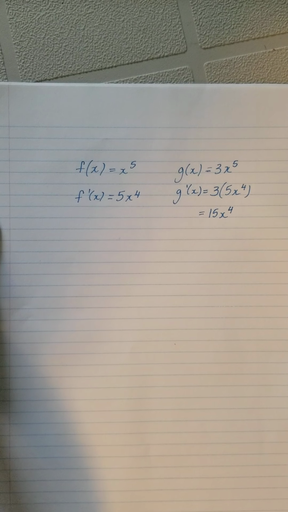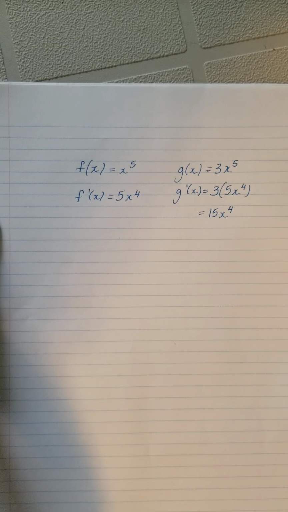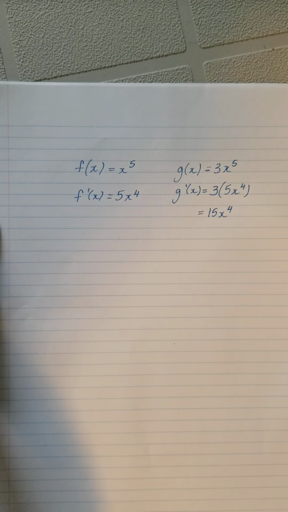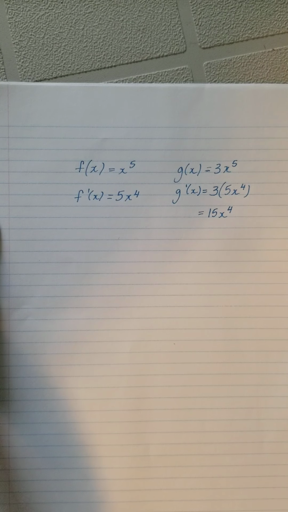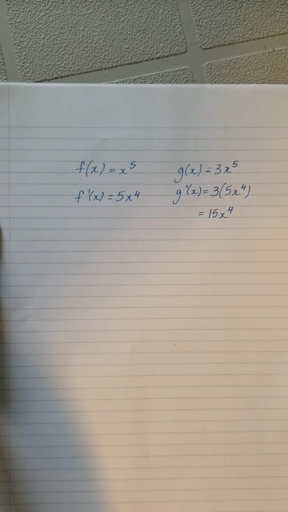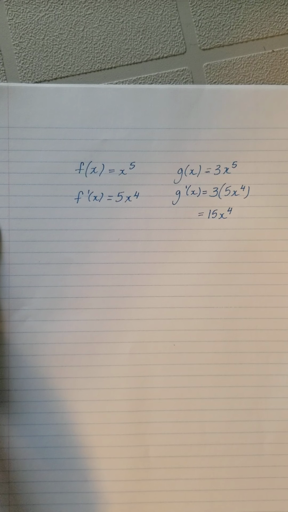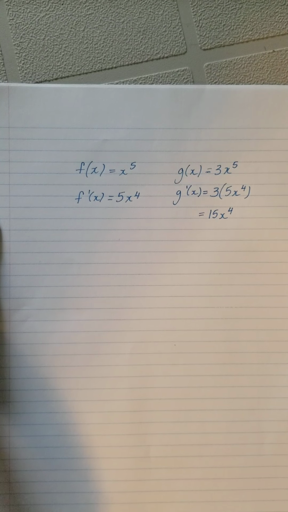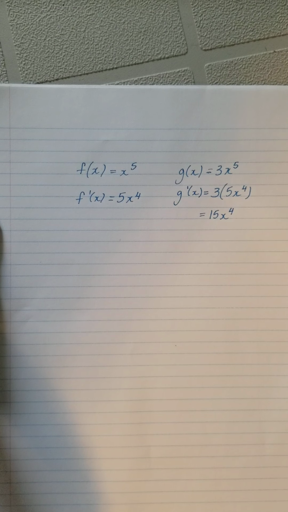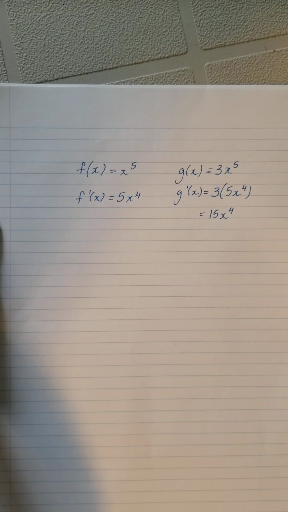So it's just saying that if you have a scalar multiple in front of any kind of thing that you know how to take the derivative of, you just take the derivative normally, like you would of the simpler function, and then multiply the derivative by that scalar multiple. Now, normally we would never really show that middle step. We would just go right to 15x to the exponent 4 once you get comfortable with the derivative rules.